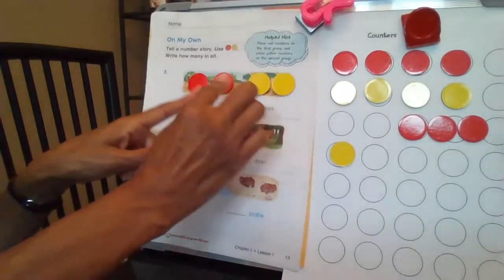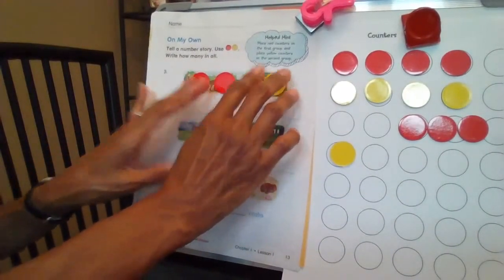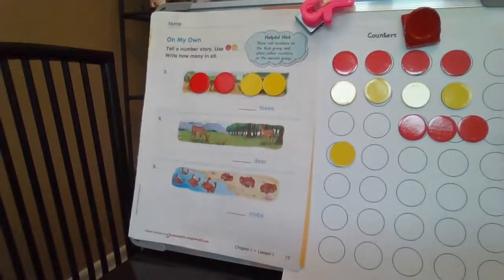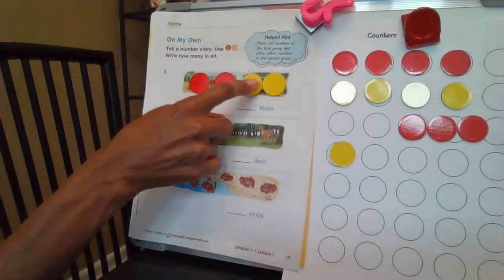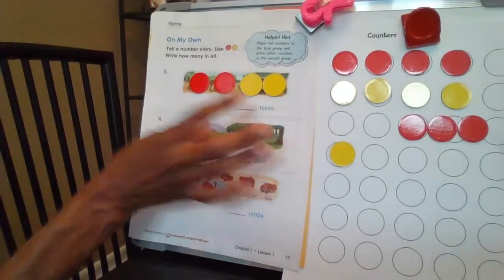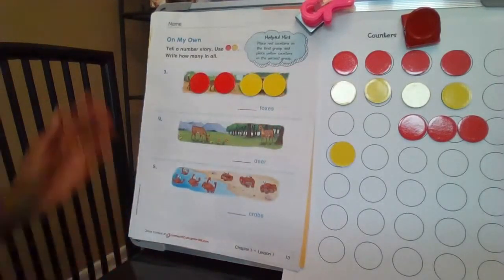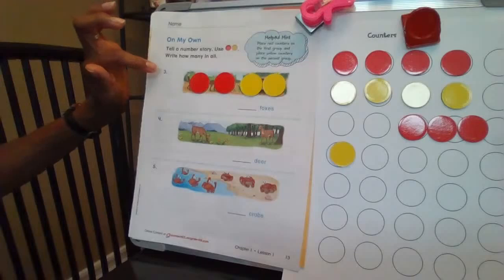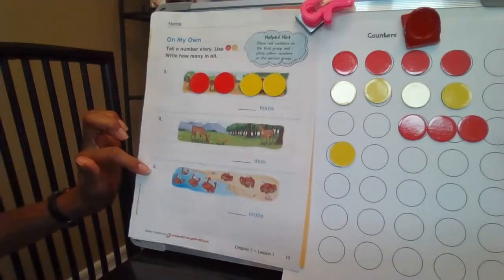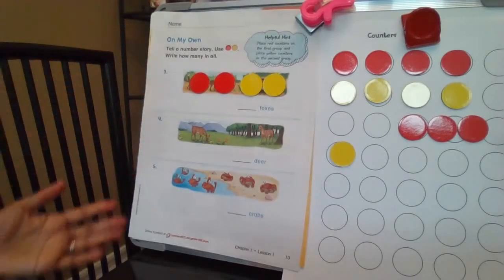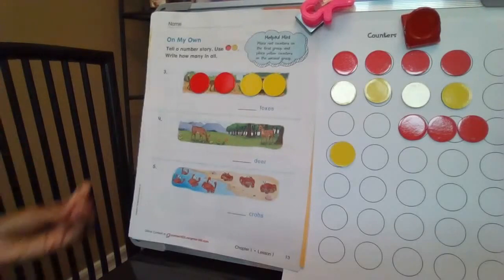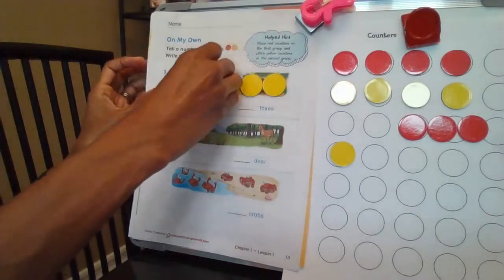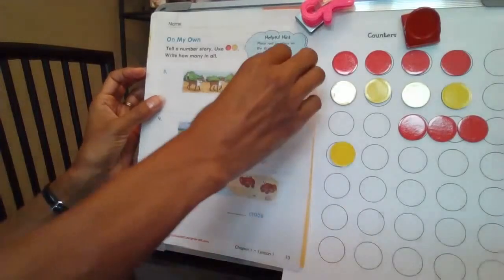Then you're going to combine them, join them, and count how many there are in all. 1, 2, 3, 4. Then you write the number 4. So boys and girls, you're going to complete numbers 3, 4, and 5 by telling your own number story. Use your counters or your connecting cubes to help you.